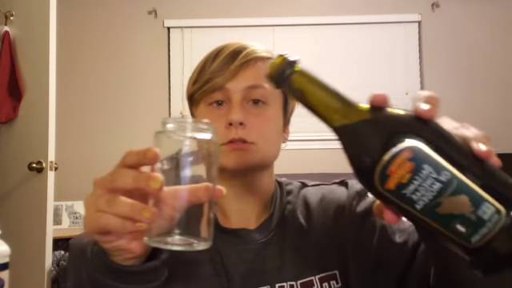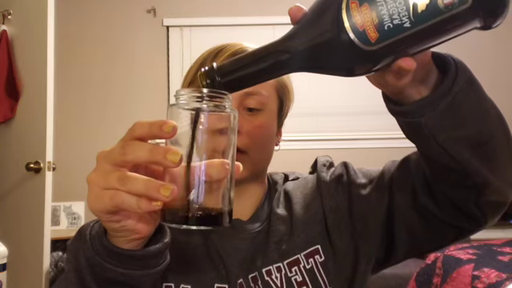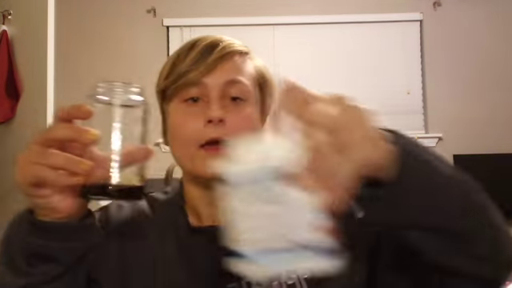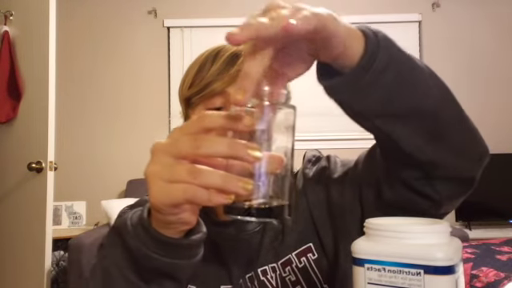Our next kind of reaction is a double replacement reaction. So in this example, we're going to combine vinegar, which has a chemical formula of HC2H3O2, and baking soda, which has a formula of NaHCO3. So first up, we pour some vinegar in. We're using balsamic vinegar, but it still works. And then we add in a pinch of our baking soda.